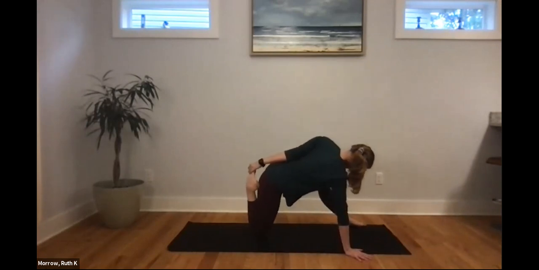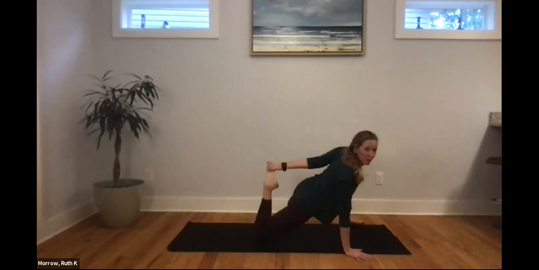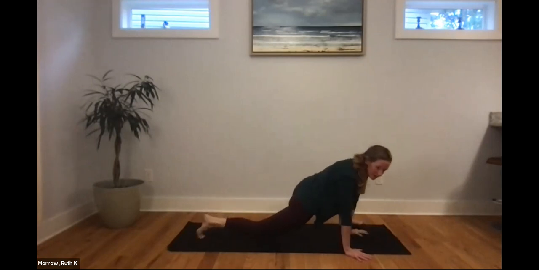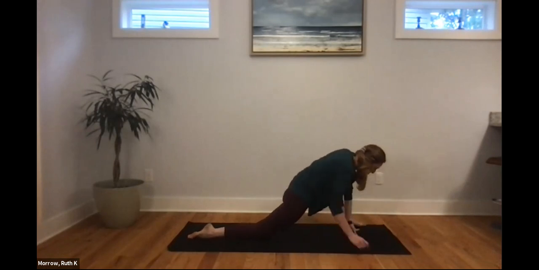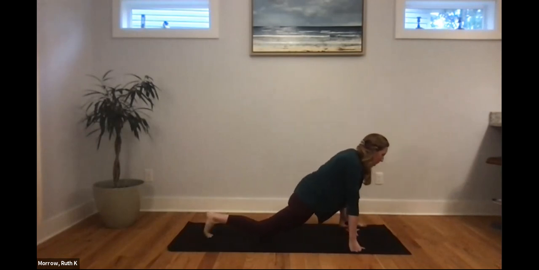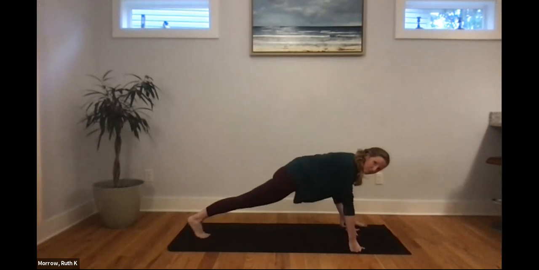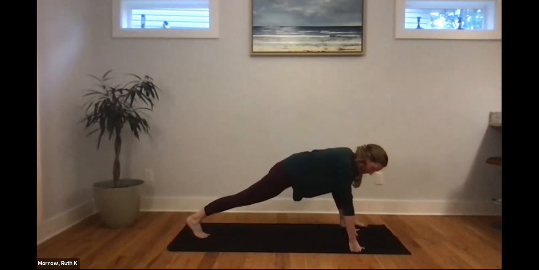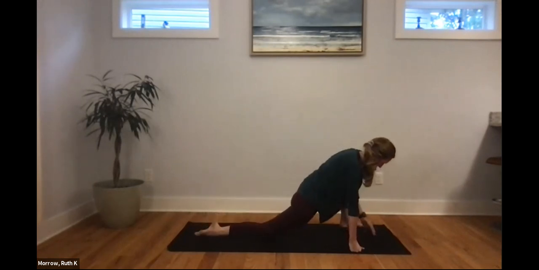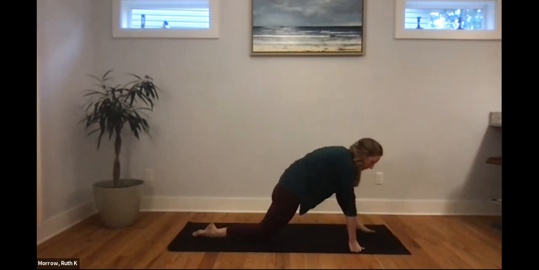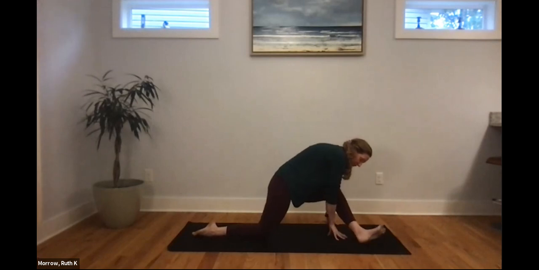So often, you probably heard me say this before, if we have any hip issues or back issues, sometimes it's coming from our hips. So open, flexible hips, open, flexible, strong spine. Good, final breath here.